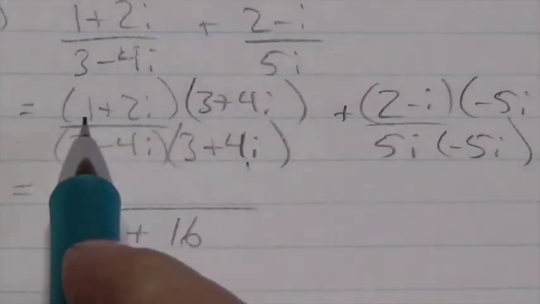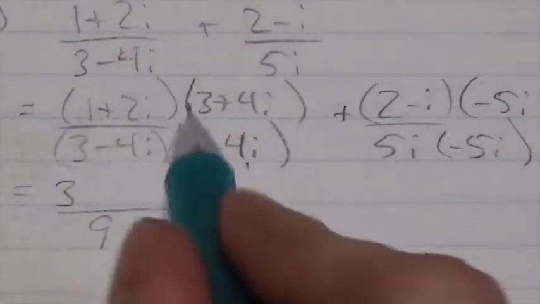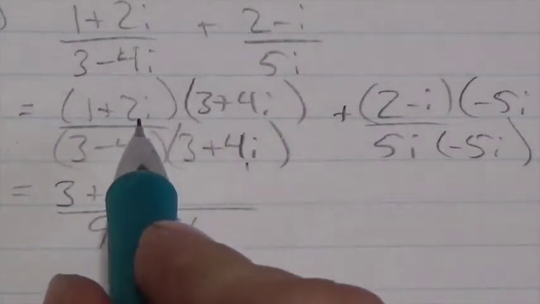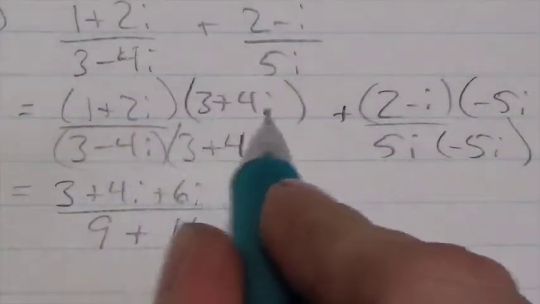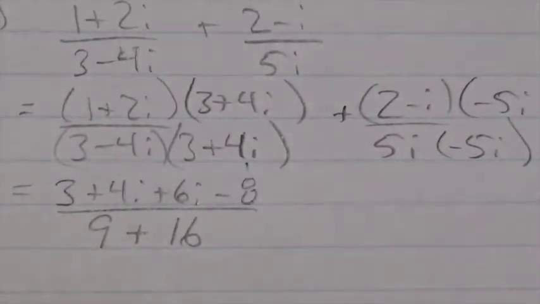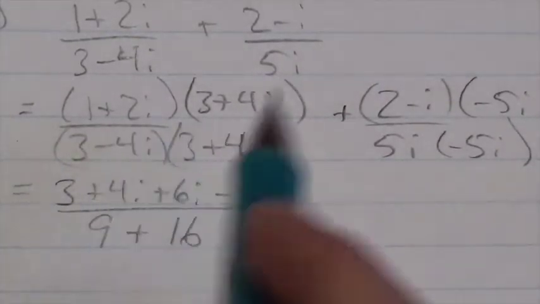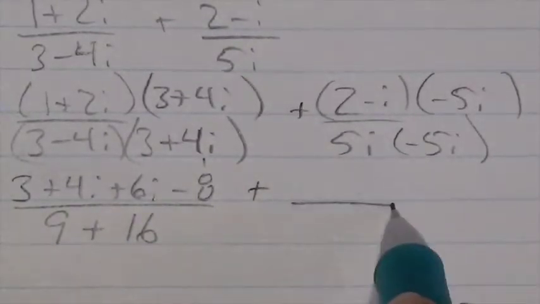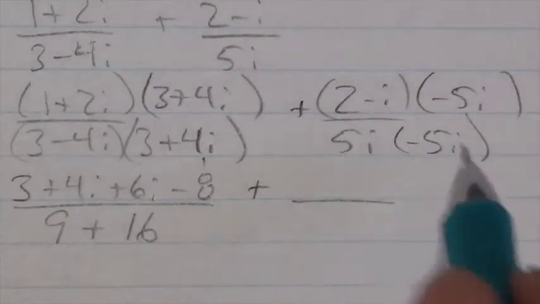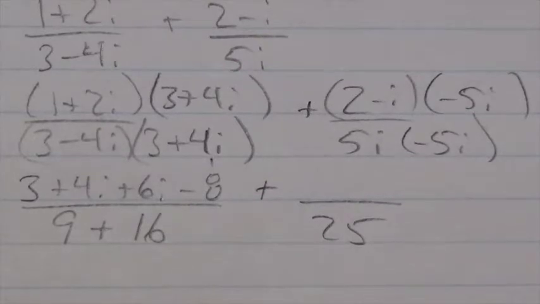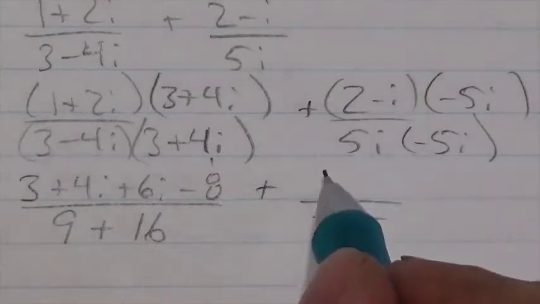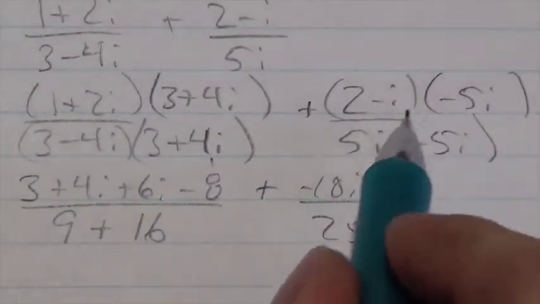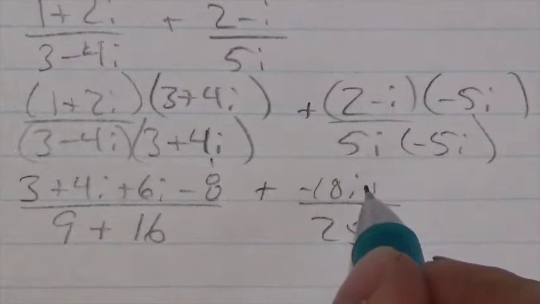Okay? Up in the numerator, I'm going to get 1 times 3 is 3, 1 times 4i is 4i. 2i times 3 is going to be 6i, 2i times 4i is going to be negative 8, 8 because of the 2 and the 4, negative because of the i squared. Over here, down in the denominator, I should deal with that first. 5 times negative 5 is negative 25 times i squared is going to be positive 25. And then I'm going to get 2 times negative 5i is going to be negative 10i. And then this would be negative 5i squared, so positive 5.